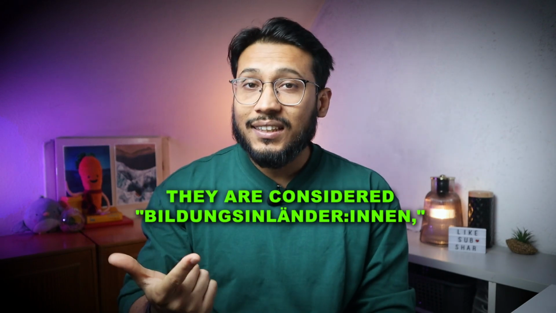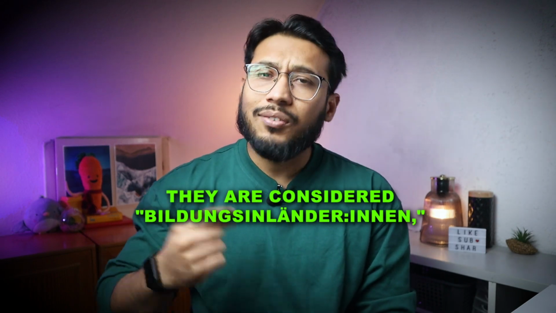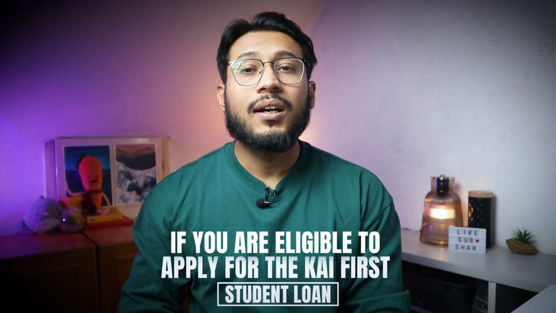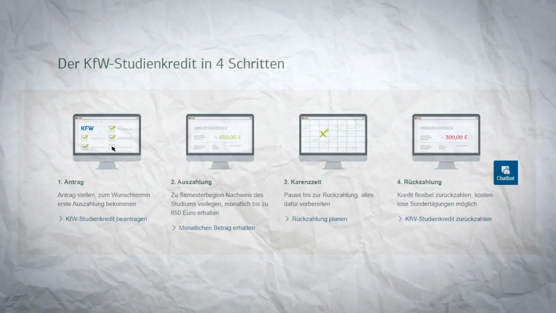They are considered Bildungsausländer, which means they are foreign students who have obtained their university entrance qualification in Germany or at a German school abroad. If you are eligible to apply for the KFW Student loan, you can submit an online application and receive your first payment on your desired date.